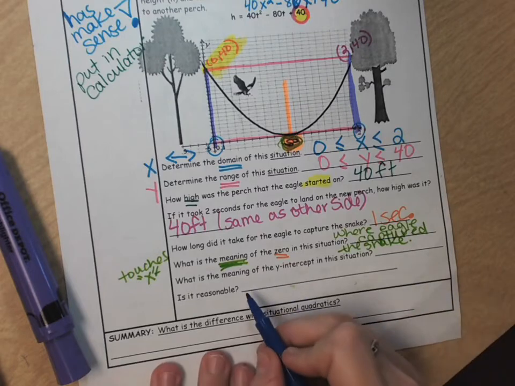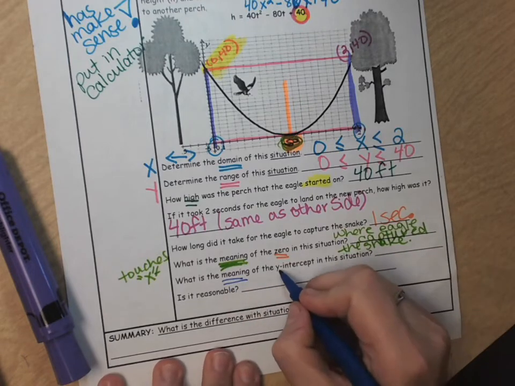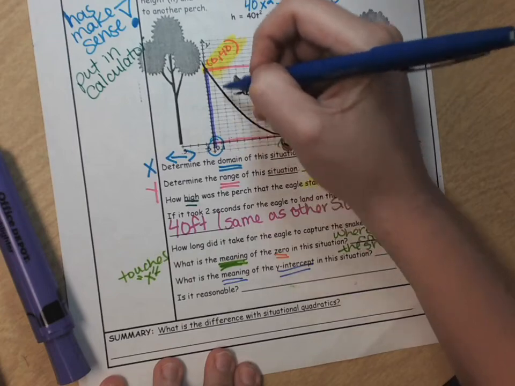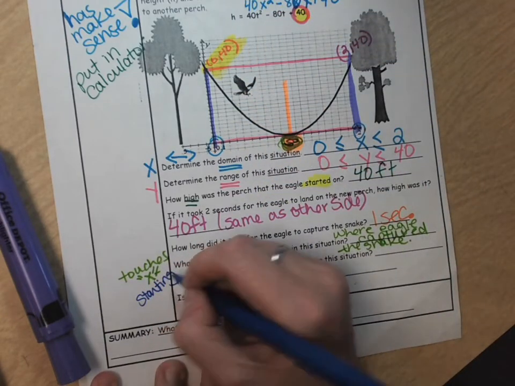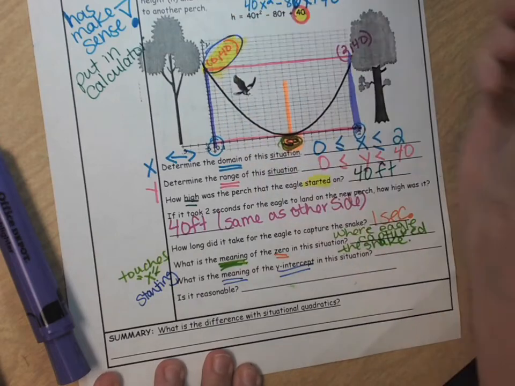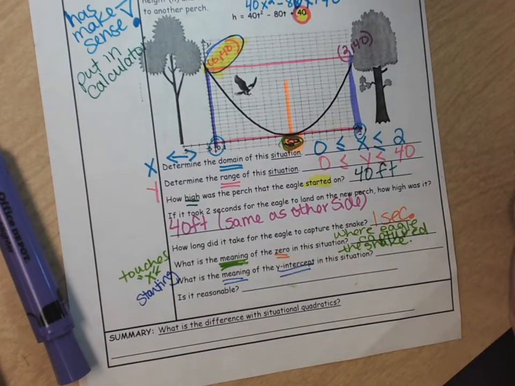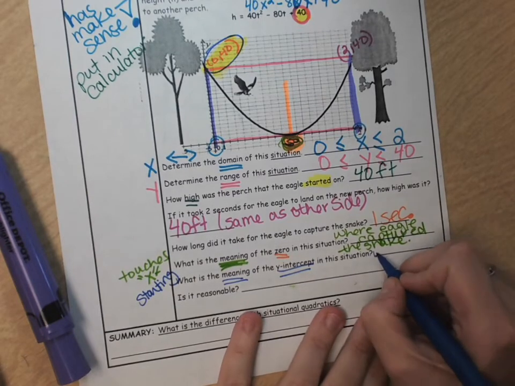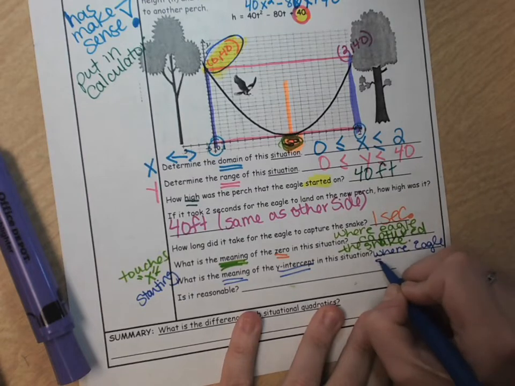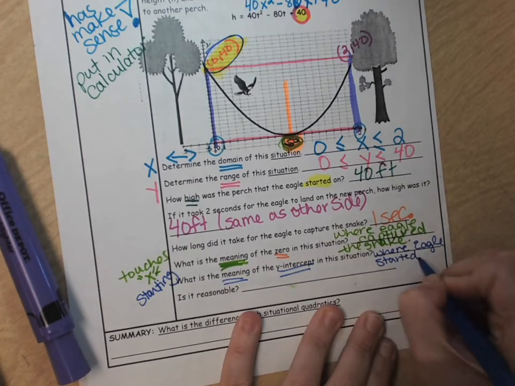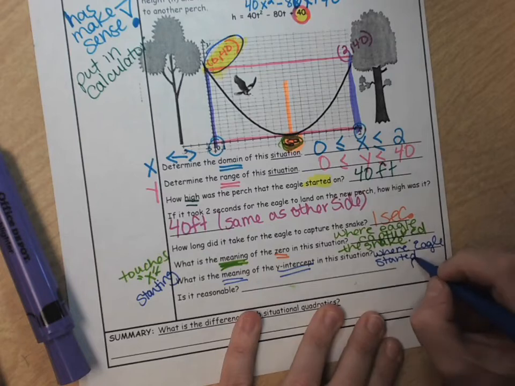All right. What is the meaning of the y-intercept? Remember, y-intercept is over here. So this is your starting point. Remember, it's right here. We already talked about it a few times. It's 0, 40, but that means where the eagle started flying. Started. Let's put start.